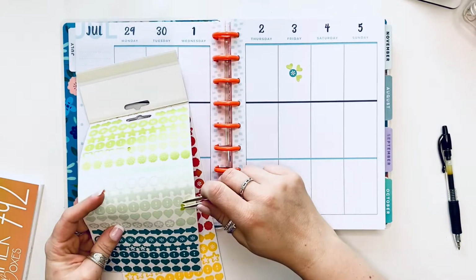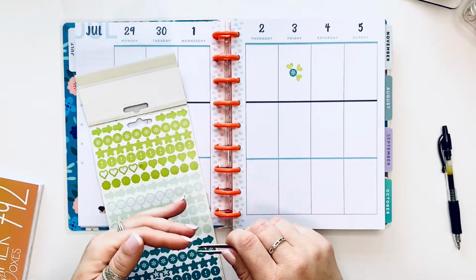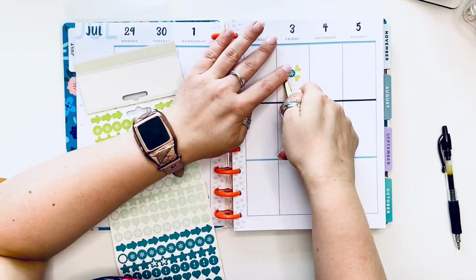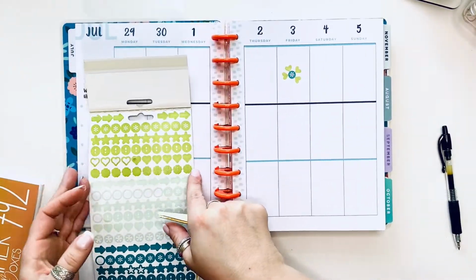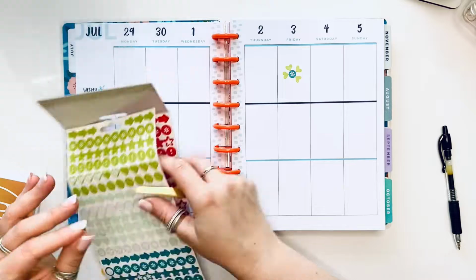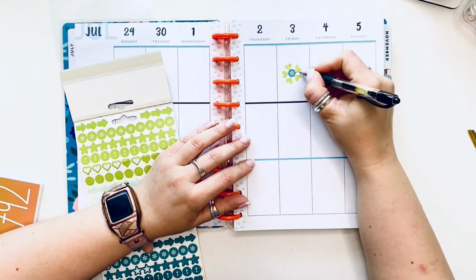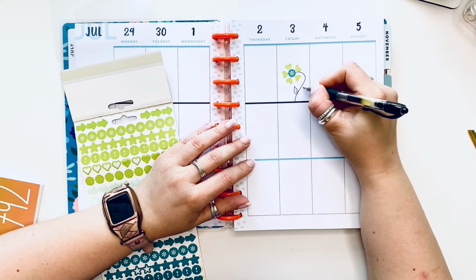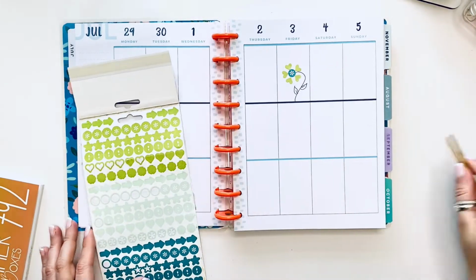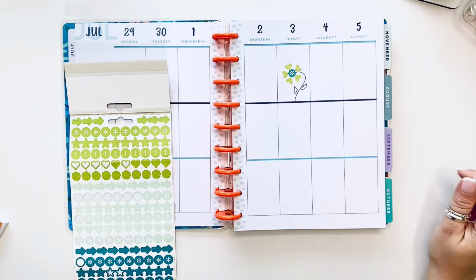So for these little bullet points, I suggest you guys use tweezers because they are kind of tricky to get a hold of. So I can take them off really easily, but to lay them precisely is not as easy. And then I can draw like a stem and some leaves, and there you go, you have a flower. So that's one of the tips.